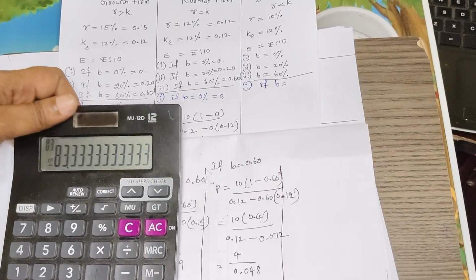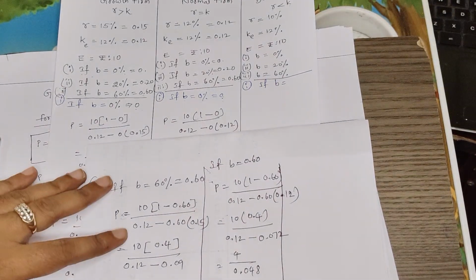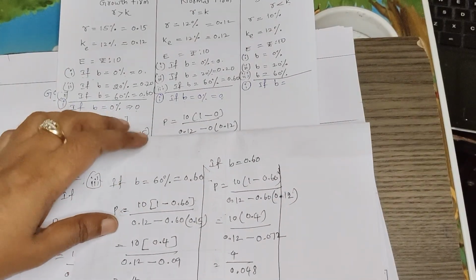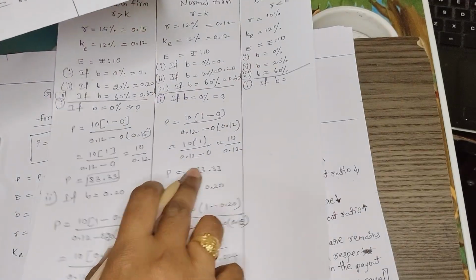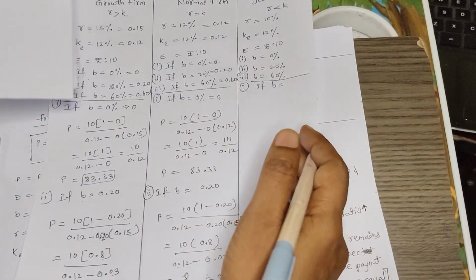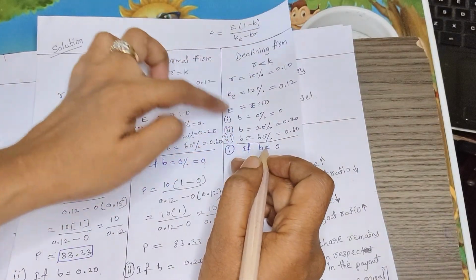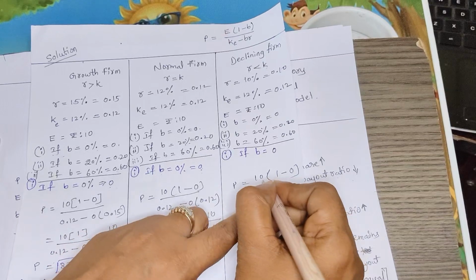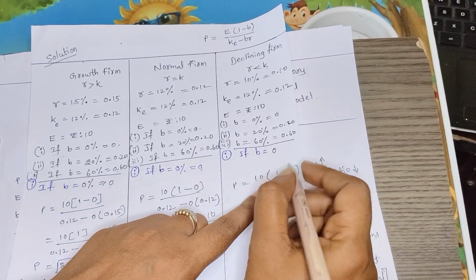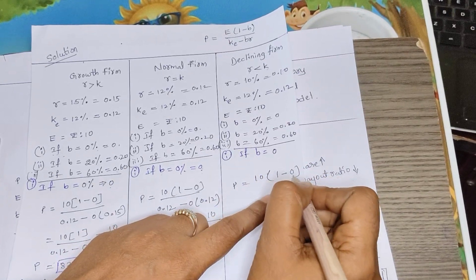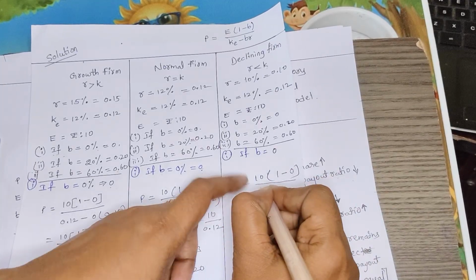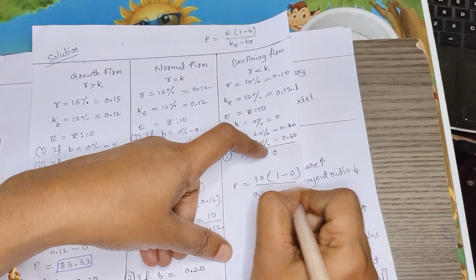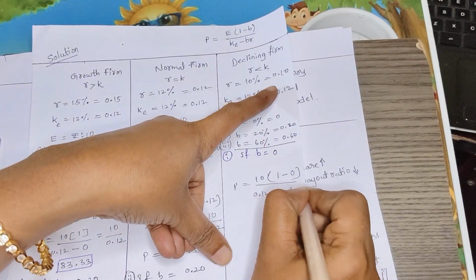Okay, in the normal form, if the B is 0 or 0.20 or 0.60, our P value is equal to 83.33. Okay, and coming to declining form. Under declining form, you need to take these details. Okay, so if B is equal to 0, P is equal to 10 into 1 minus 0. So 10 is nothing but E. 1 minus B. B is equal to 0. Divide by K is equal to 0.12 minus B is equal to 0 into R is equal to 0.10.